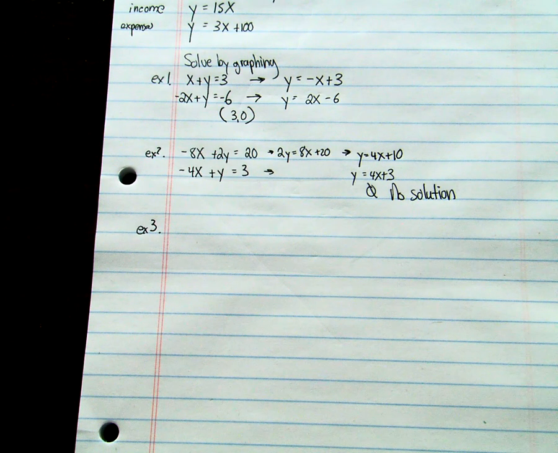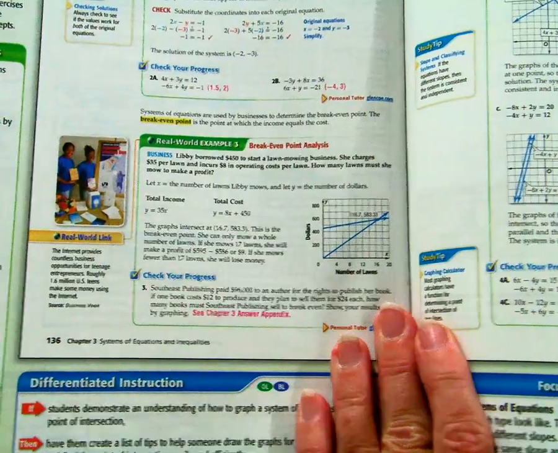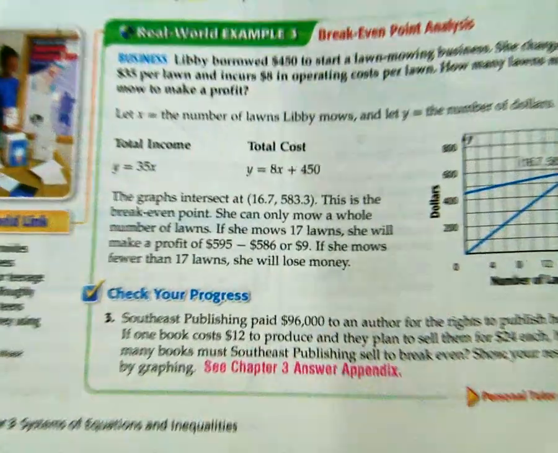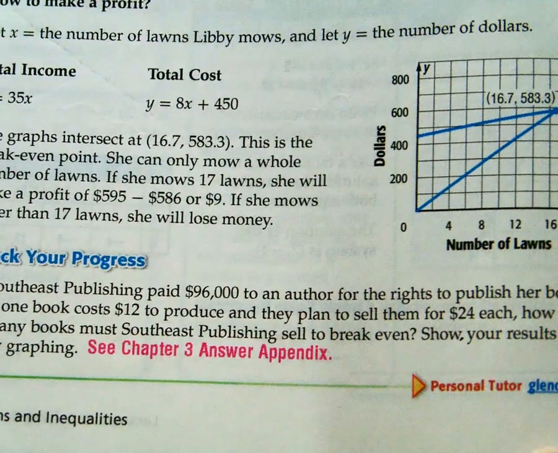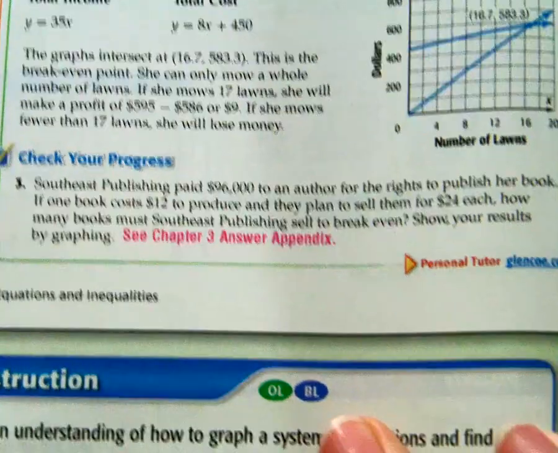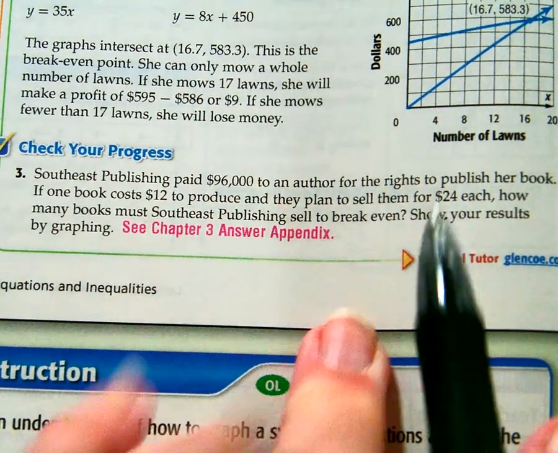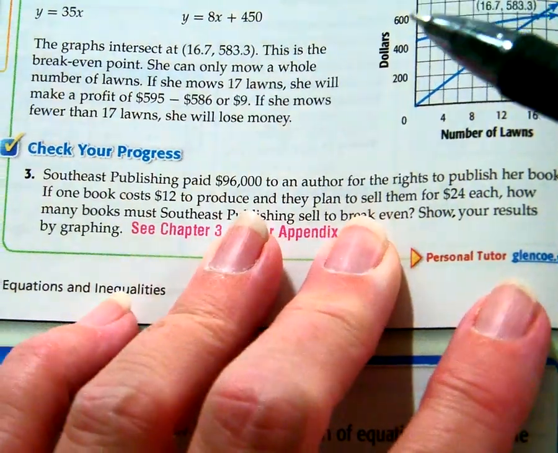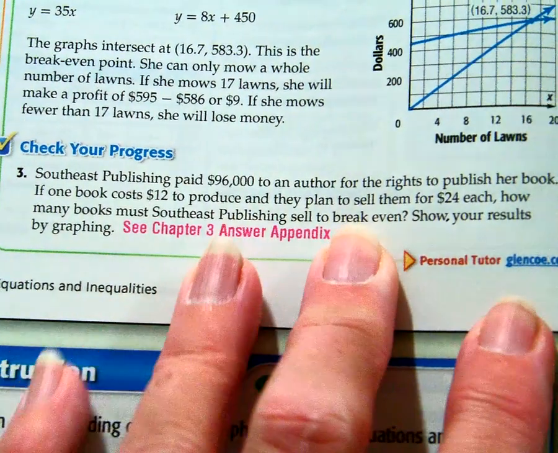This is from my old book, and I'm going to zoom it in so you can read it with me. But I really liked this example. I want us to look at it together. All right, so Southeast Publishing, this is kind of similar to our little calendar example we just talked about. Southeast Publishing paid $96,000 to an author for the rights to publish her book. That sounds amazing, doesn't it? $96,000 to an author for the rights to publish her book.